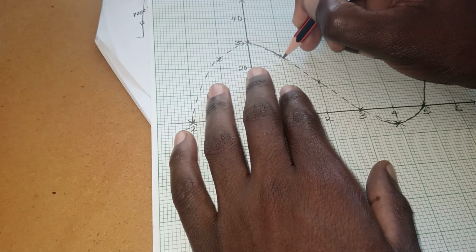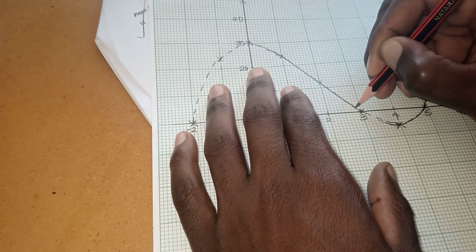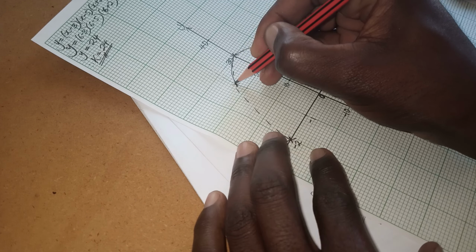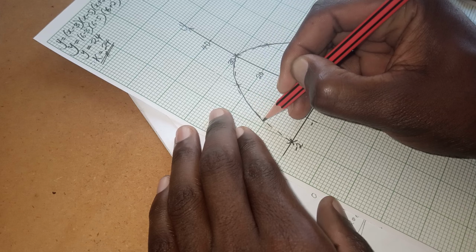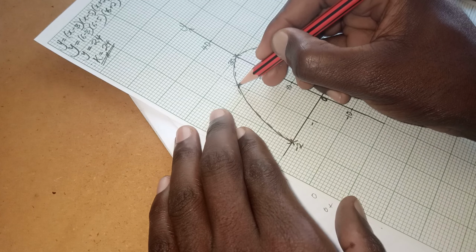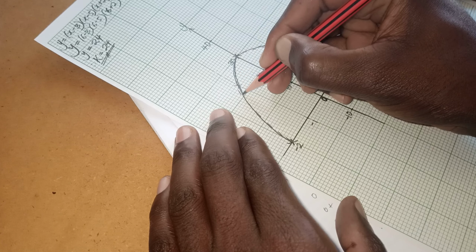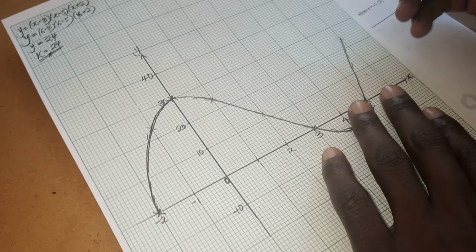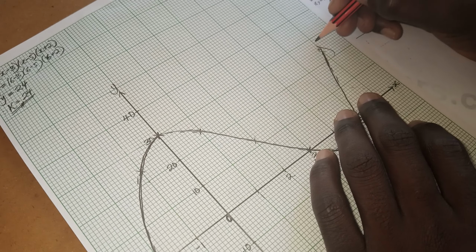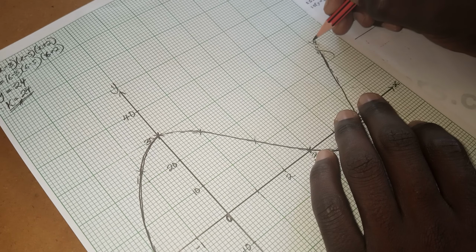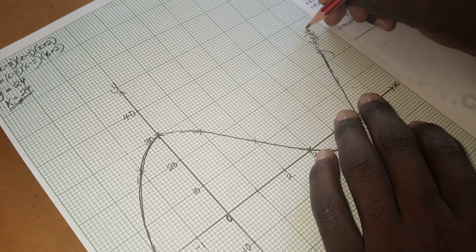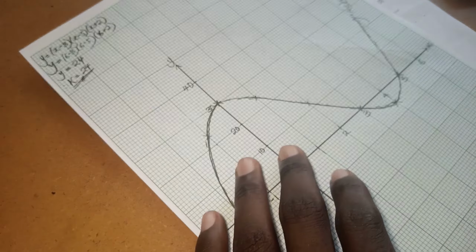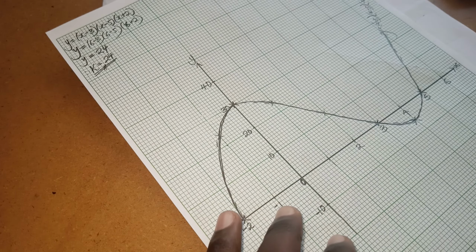We join the points that we have plotted to make a very smooth curve. So in an exam you should make sure that you do this quickly because you are racing against time. Then you name your curve as y equals (x minus 3)(x minus 5)(x plus 2). After you do that, you go to the next question.